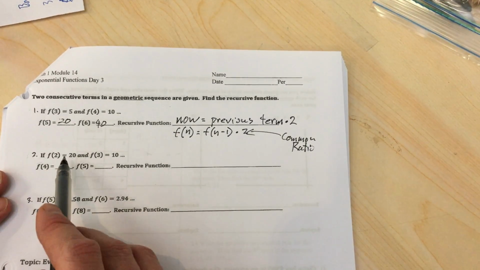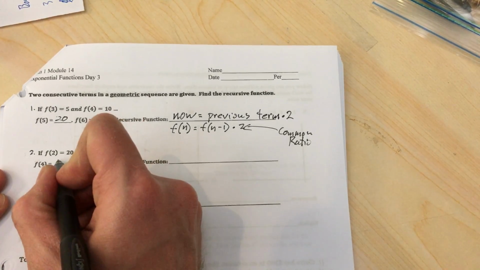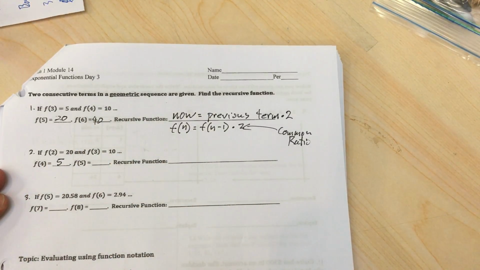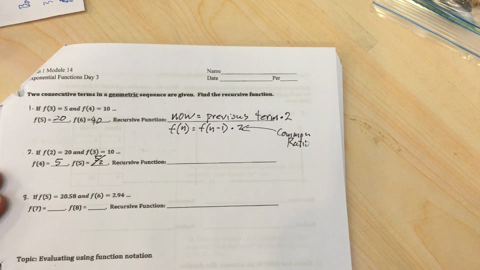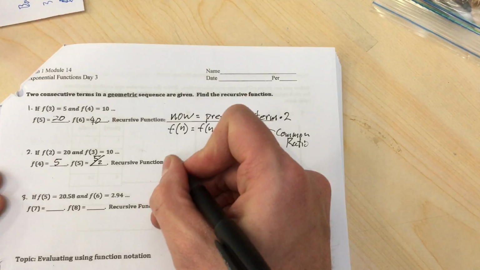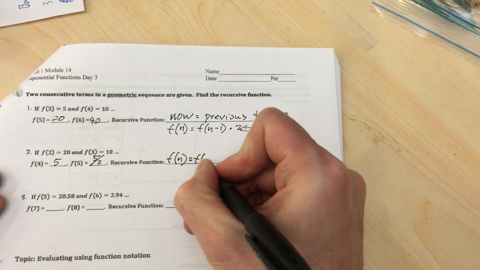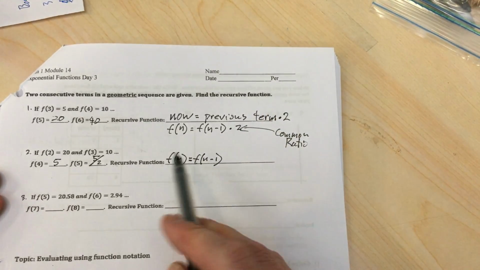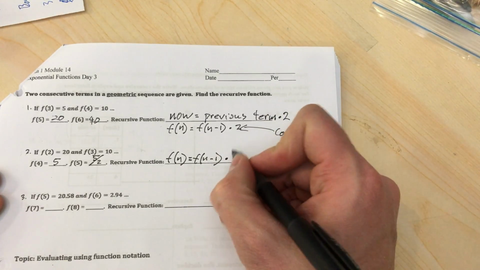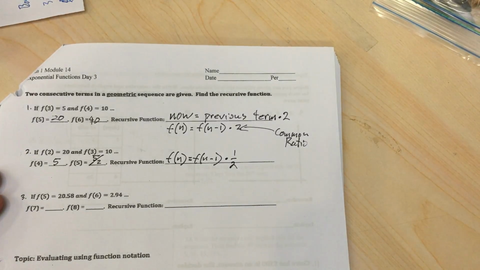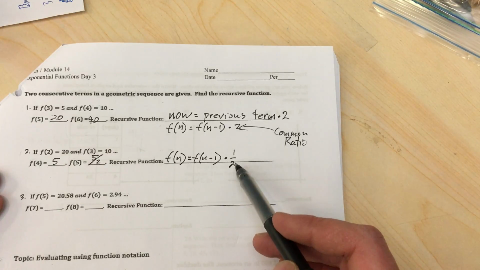Okay, so next one, we are getting 20, and then it goes 10, and then we're going to go 5. So each time we're dividing by 2, and this one would be 5 halves. So our recursive rule, again, we're just going to write it in function notation. f of n equals f of n minus 1. Everything is the same so far. Now the last thing, we're just multiplying it by 1/2. Okay? So this is our common ratio. The only thing that's changed here is the 2 and the 1/2.